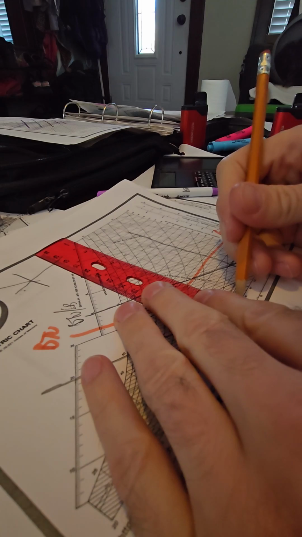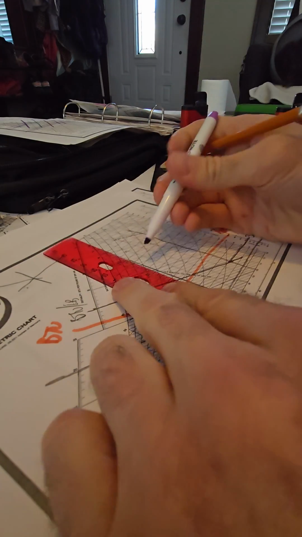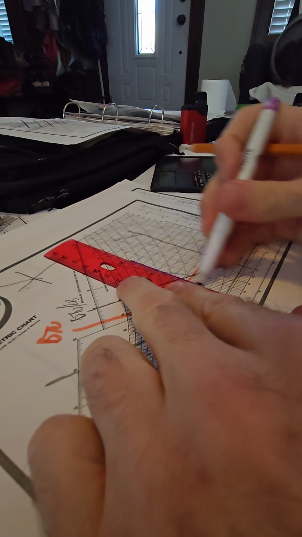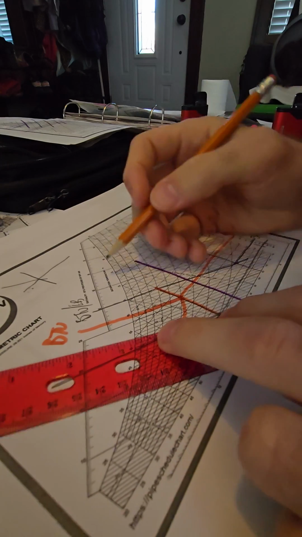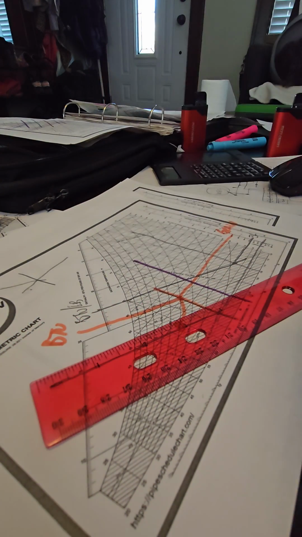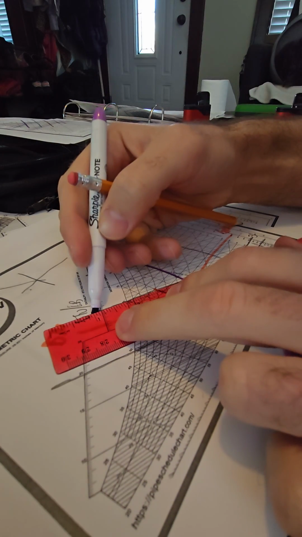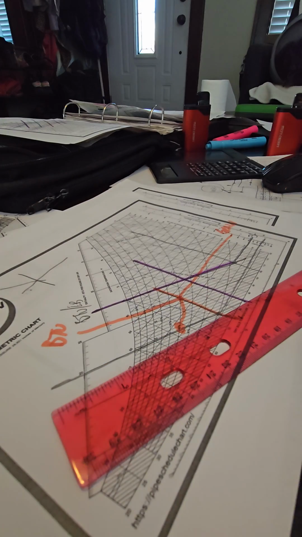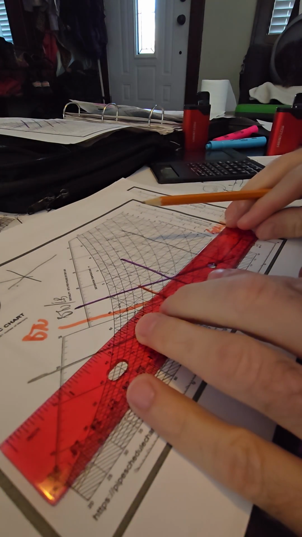85. Let's do purple. 85 and 65. Oh, we do conveniently already have a line there that's on 65. And then our grain line will be in the center of that.